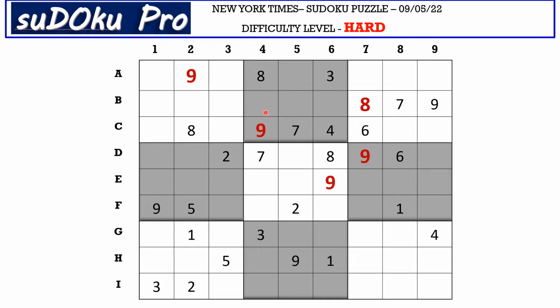There is a 3 here in A row which blocks this entire row. So 3 goes in one of these two cells. Now in this block there are 4 empty cells and the missing numbers are 1, 2, 3 and 5. You can see here 2 and 5 blocking this cell and there is a 3 blocking from here. So C3 takes 1.